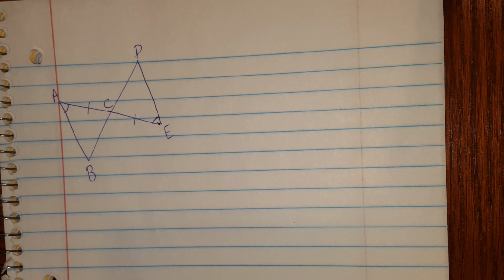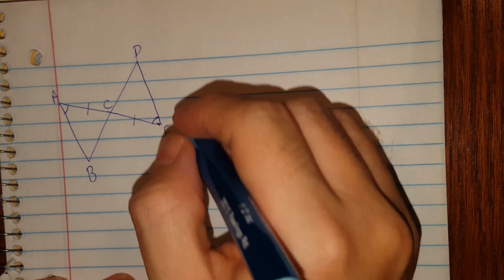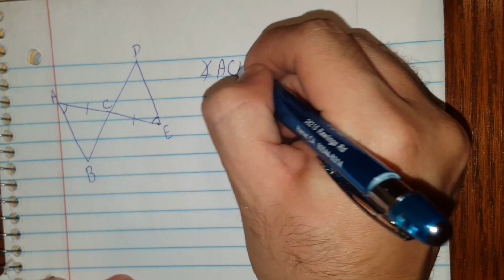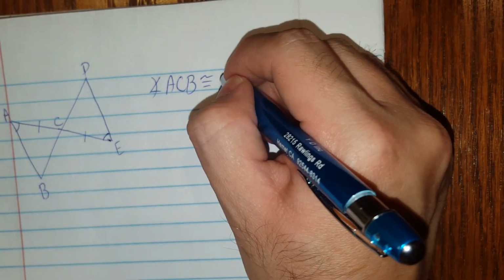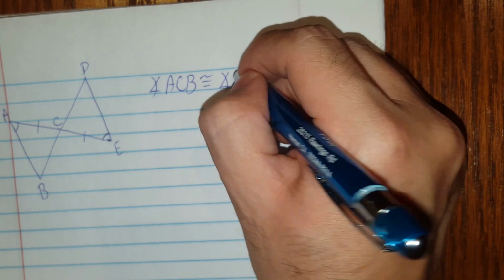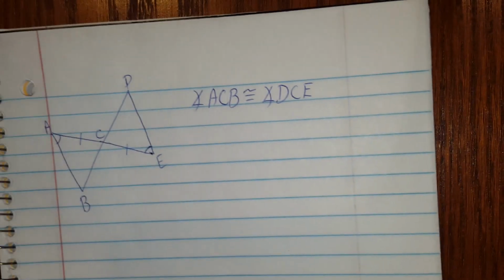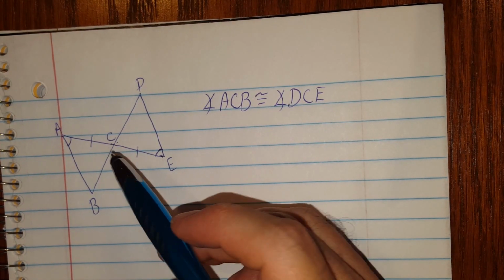Okay, so the only thing that I can see to do right now off the top of my head is that I have this happening right here. Angle ACB is congruent to angle DCE. So let me explain what's happening here. I see that these are two triangles that are basically touching at this point.